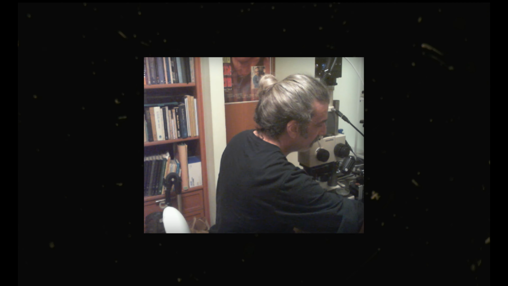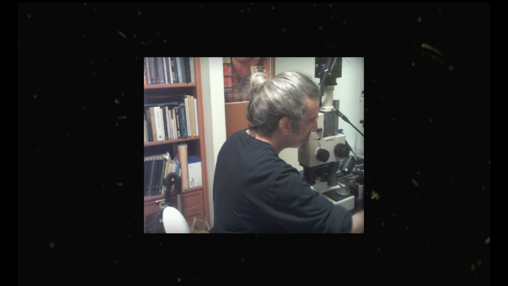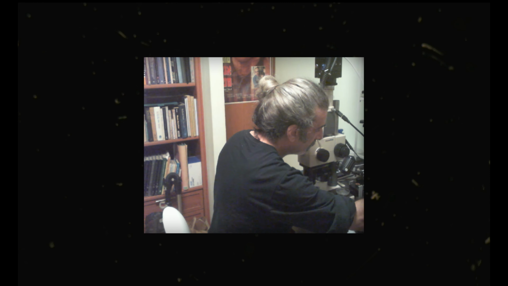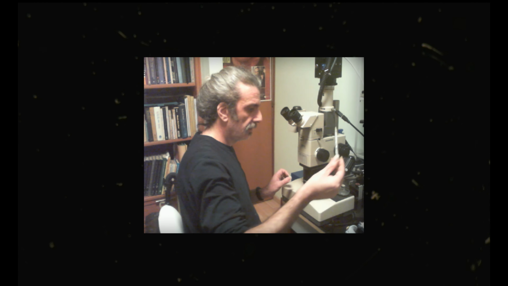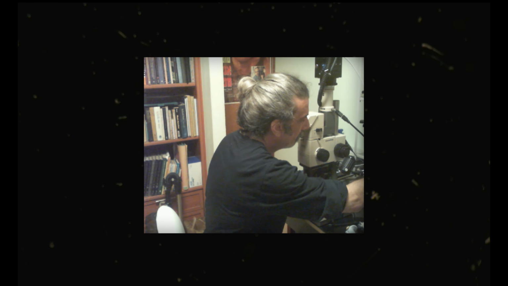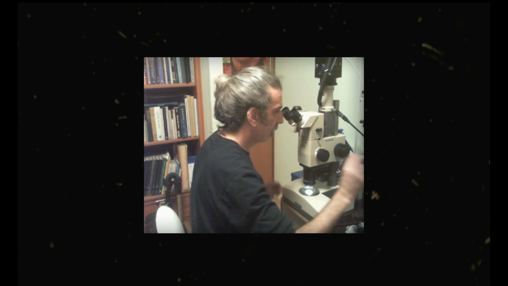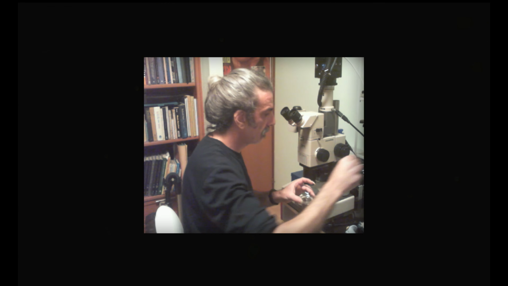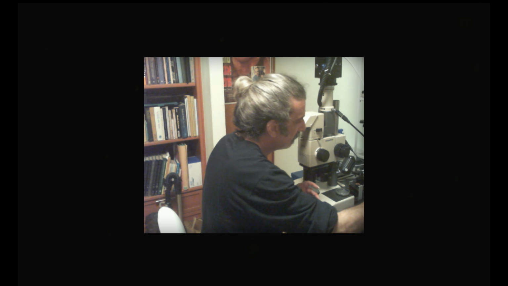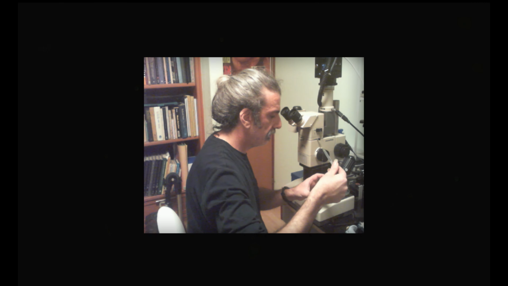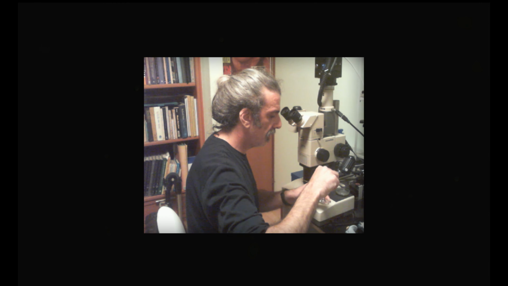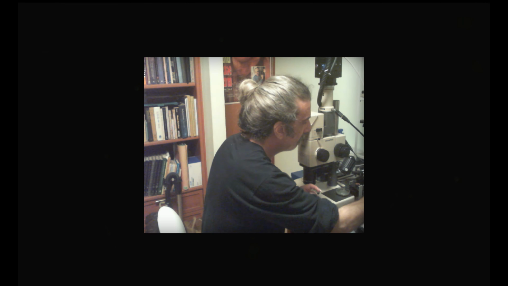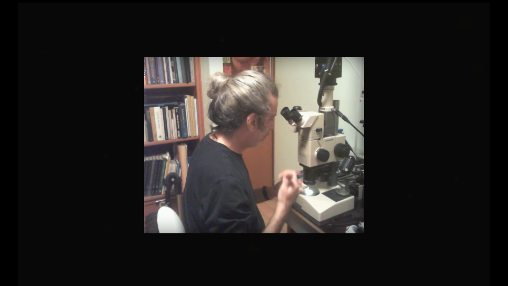So with the transfer pipette, I'll take now a fresh sample and I'll take it from the bottom of my jar. Found that a volume of two of those is a nice compromise between volume and visibility.